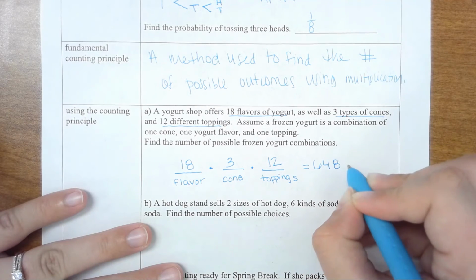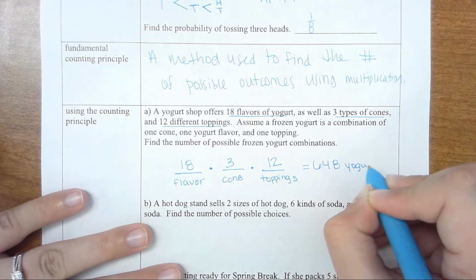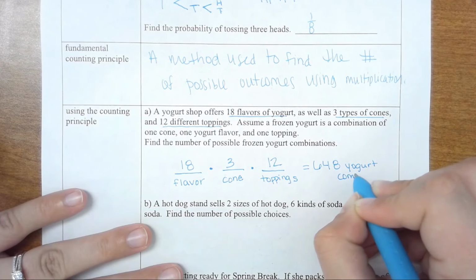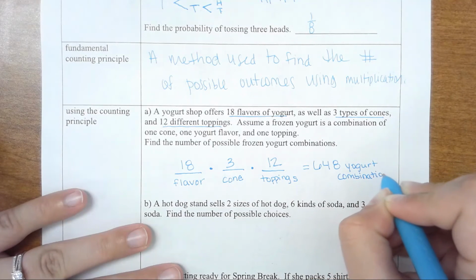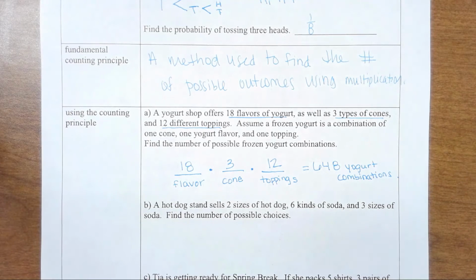648 yogurt combinations. And that's it. So counting principle is super nice because that's all that you have to do.